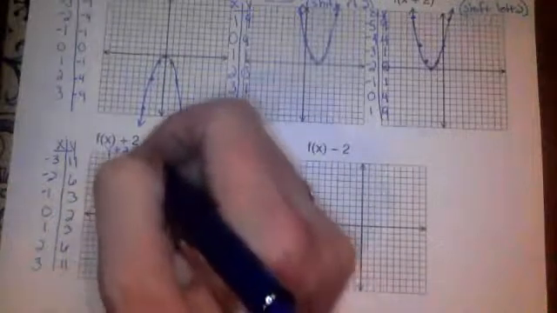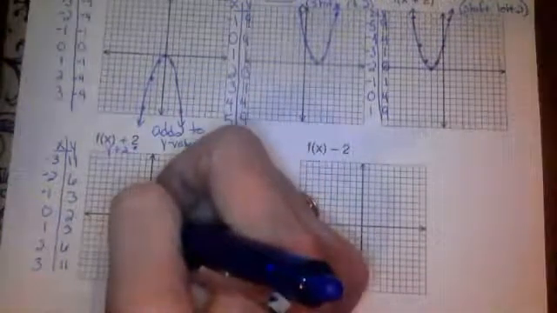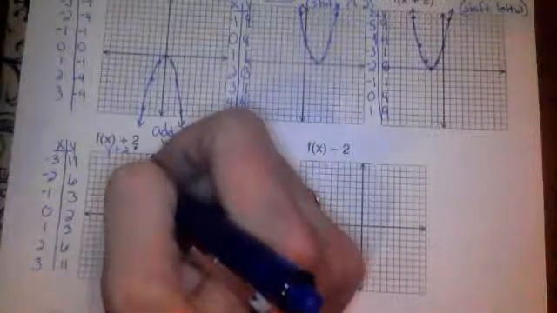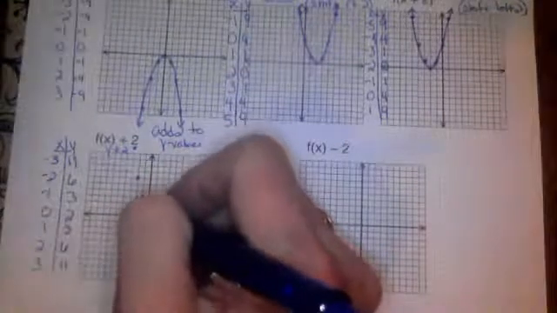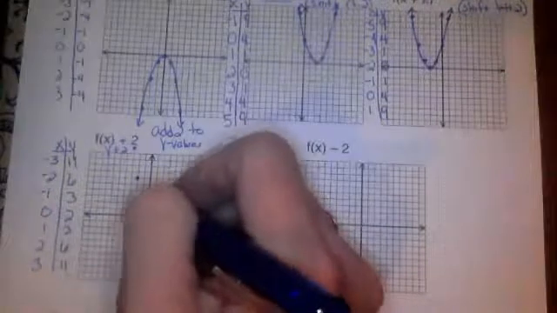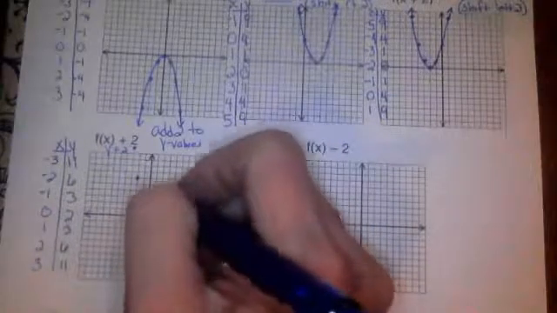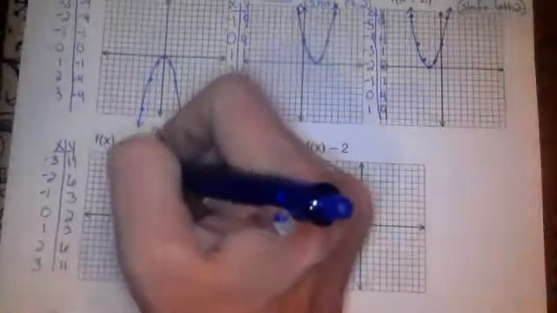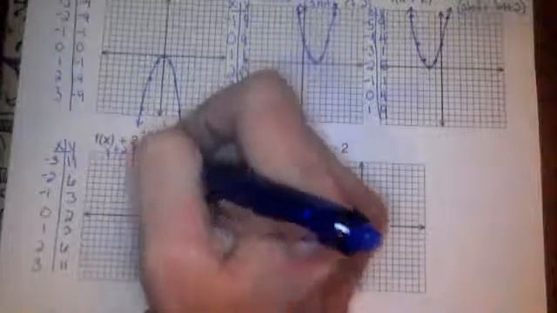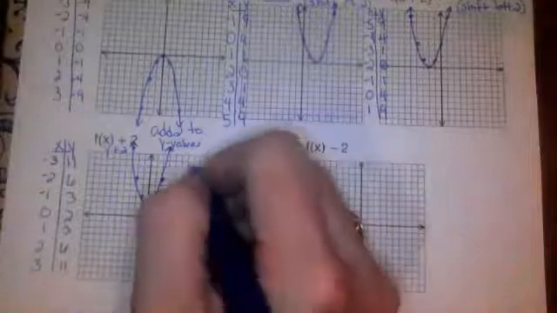I'm going to add 2 to the y's. Okay, now some of these aren't going to fit exactly. I'll just put them off the graph just a little bit, but negative 3, 11 would be just above our graph. Negative 2, 6. Negative 1, 3. 0, 2. 1, 3. 2, 6. And 3, 11. So we can see that that shifted our graph up 2.